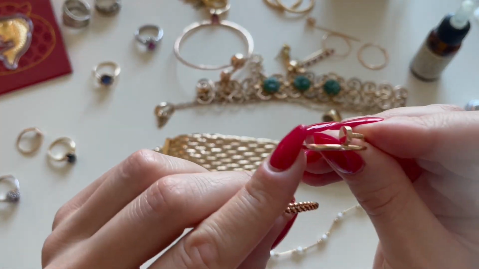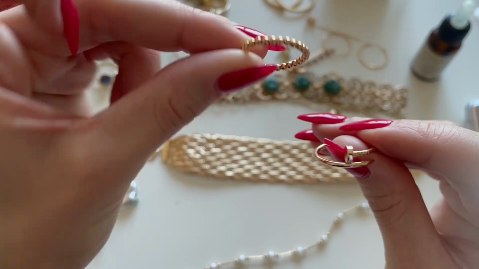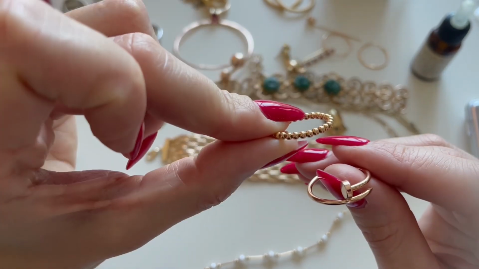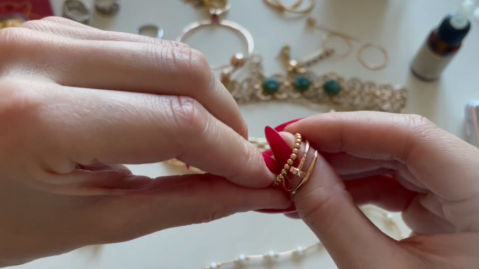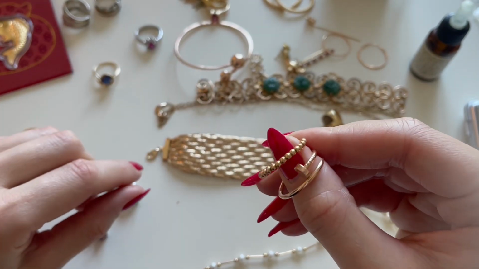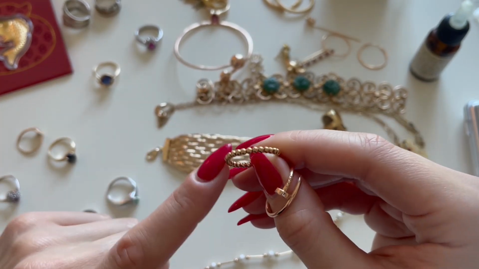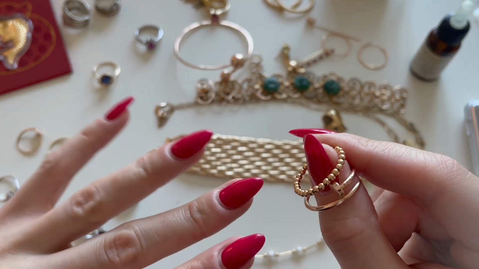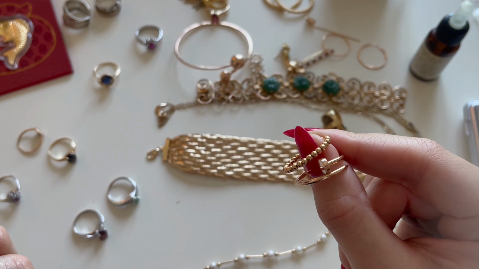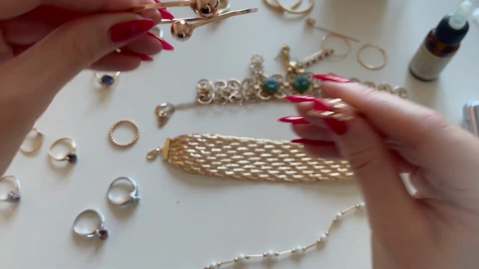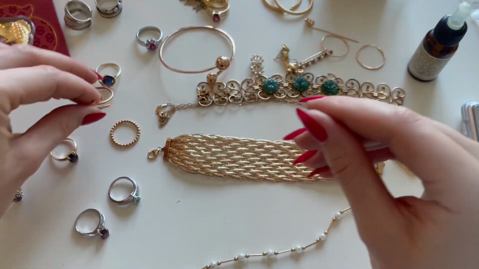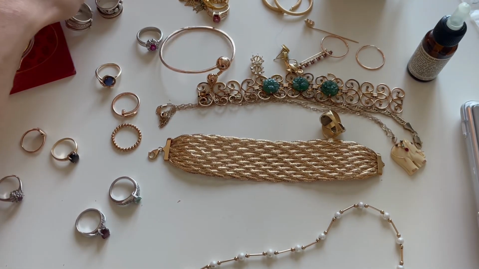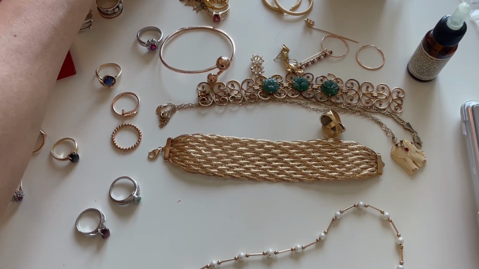This is 18 karat rose gold, and this is, for example, 21 karat rose gold. They are also called pink gold. Pink gold is created by adding copper to the gold alloy. The more copper, the stronger the red or pink tint. This is also an example of rose gold jewelry. There is also green gold. I don't have it in my collection.